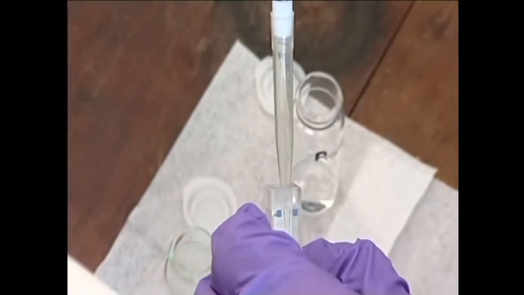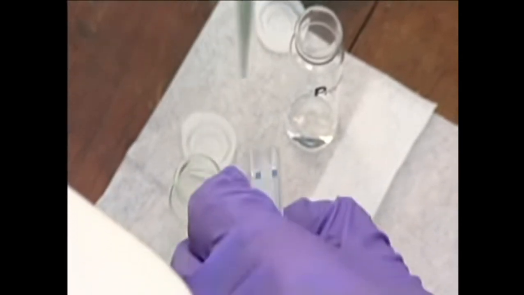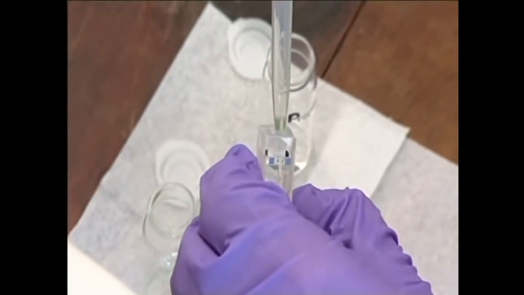Compounds that absorb in the visible region, such as some transition metal compounds and organic dyes, are coloured. Those that absorb only in the ultraviolet region are colourless.